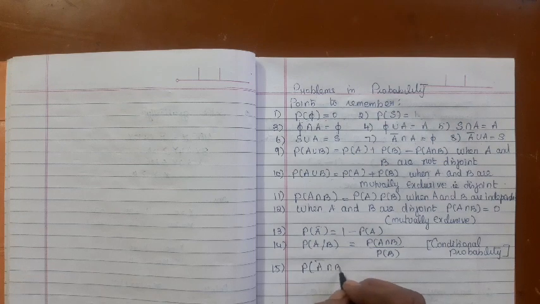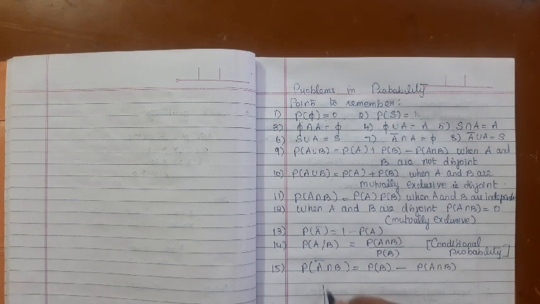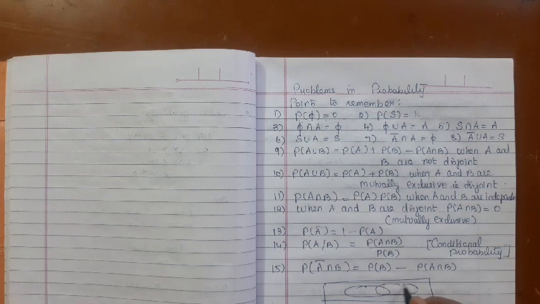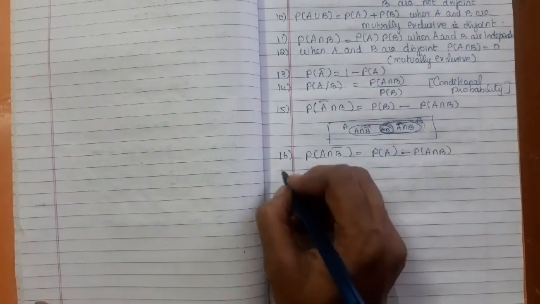Probability of A bar intersection B is probability of B minus probability of A intersection B. See, when A and B are not disjoint, this is A intersection B and this is A intersection B bar, and this area is called A bar intersection B. So probability of A bar intersection B is probability of B minus probability of A intersection B. Okay, and probability of A intersection B bar is probability of A minus probability of A intersection B, right?